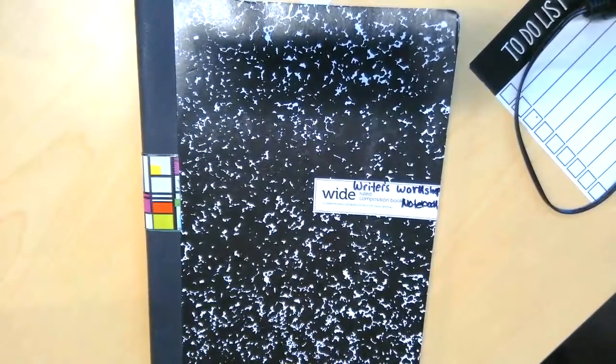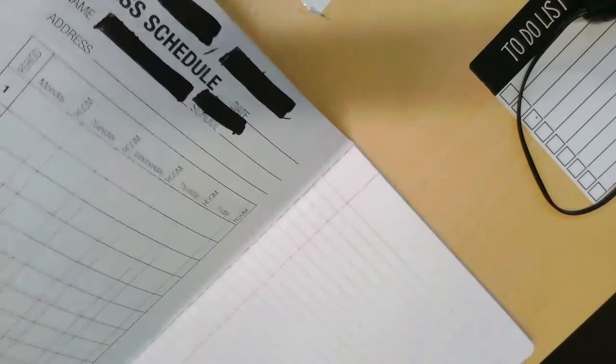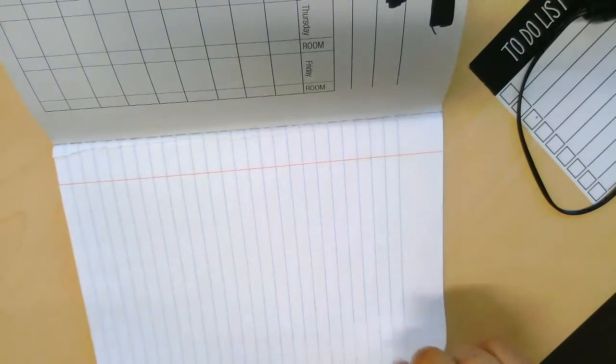So today for writing, this is the first page in our writer's workshop notebook. You can do this on the very first page or you can do it on the second page. I'm going to do it on the second page, just in case I want to do a table of contents later. So maybe I'll skip 2 pages, just in case I want to do a table of contents.